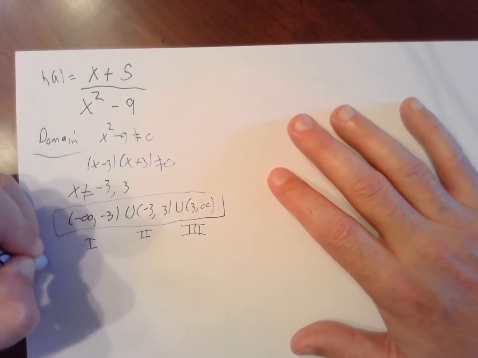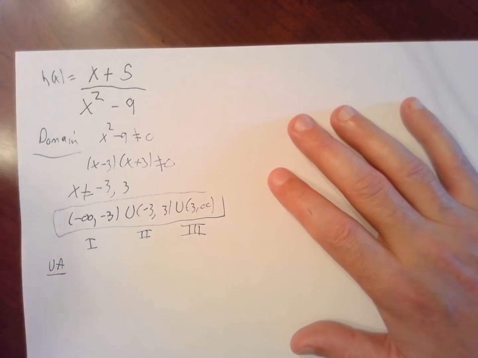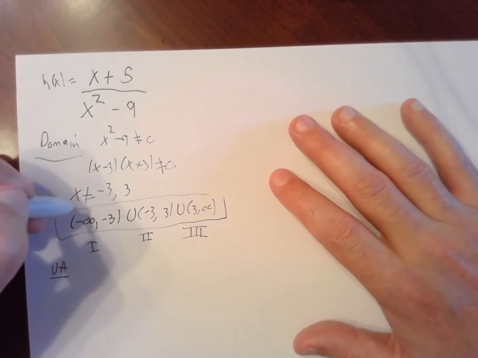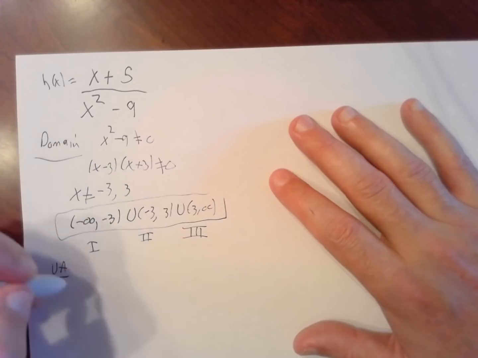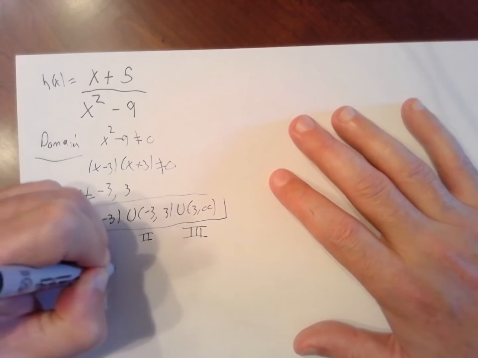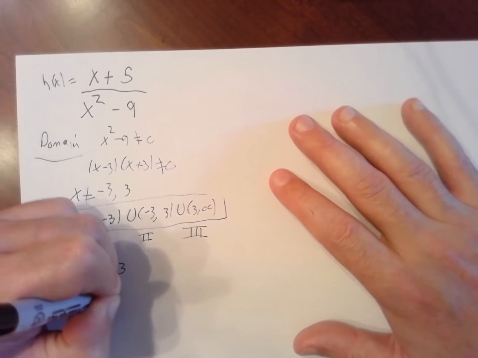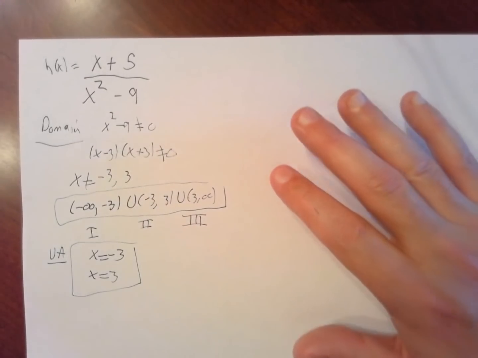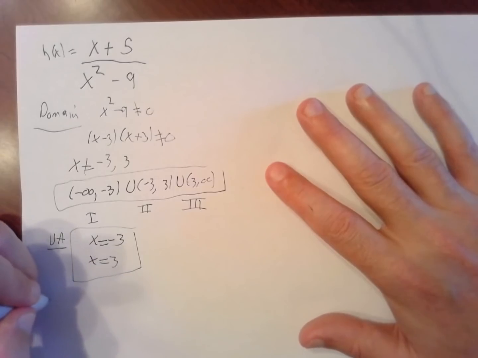Okay, next we find vertical asymptotes. That's the exact same work we just did. I'm not going to go through it again. Your excluded values give you your vertical asymptotes. X equals negative 3, x equals positive 3. Vertical asymptotes are lines, not numbers. Horizontal asymptote.